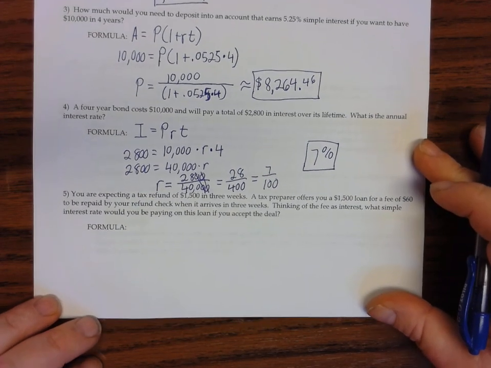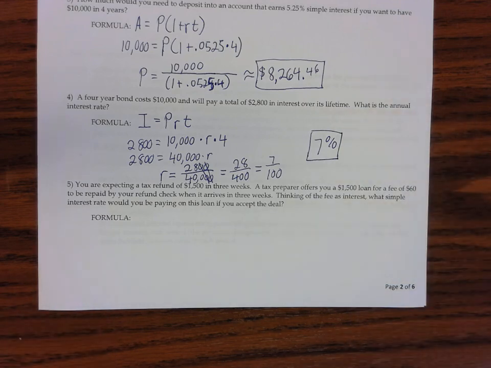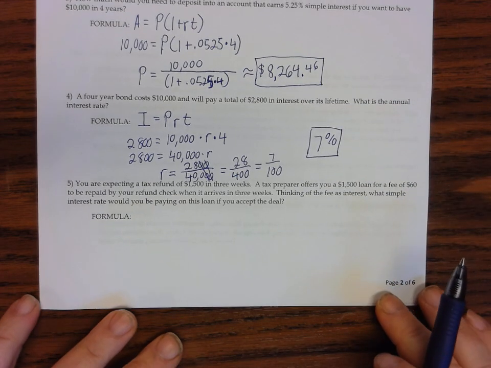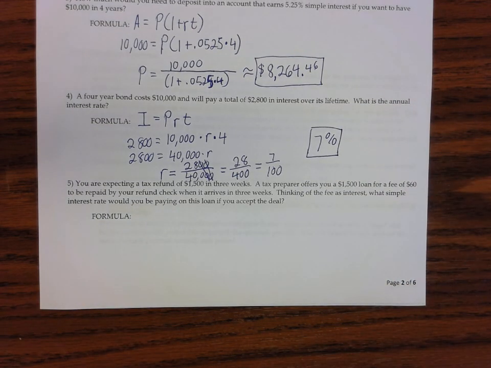Number 5. All right, so this one's a good one, especially since we're in tax season. You are expecting a tax refund of $1,500 in 3 weeks. A tax preparer offers you a $1,500 loan for a fee of $60 to be repaid by your refund check when it arrives in 3 weeks.